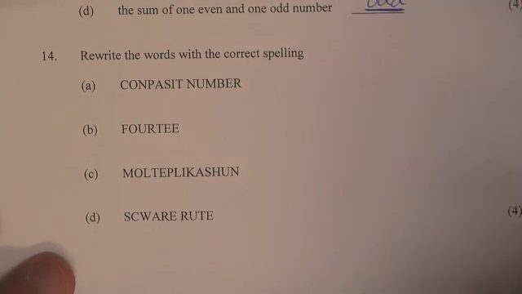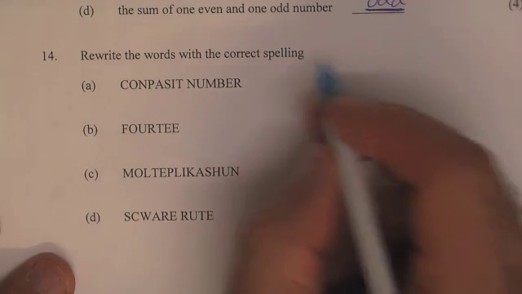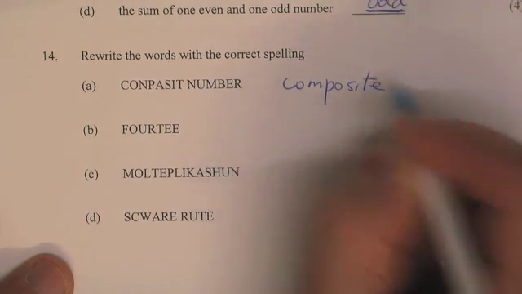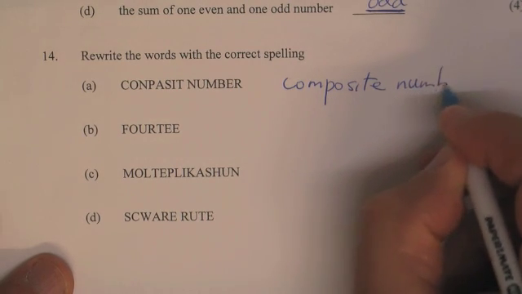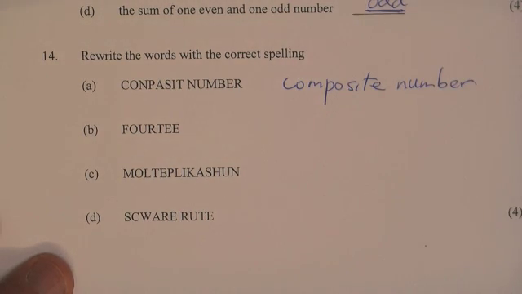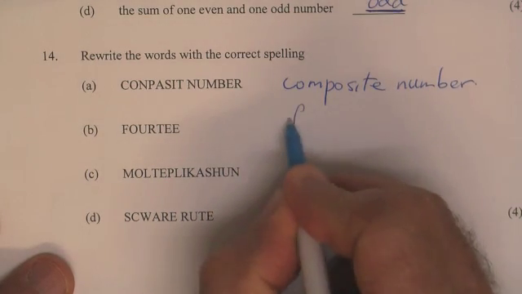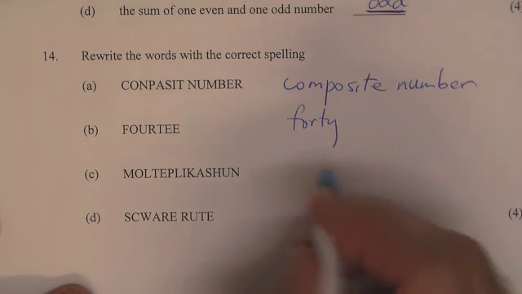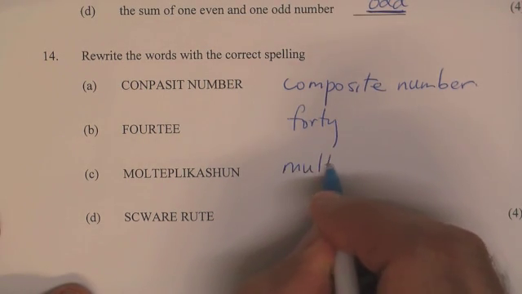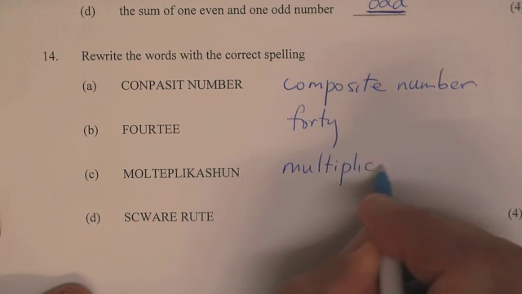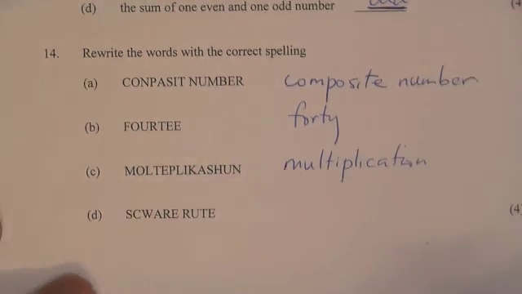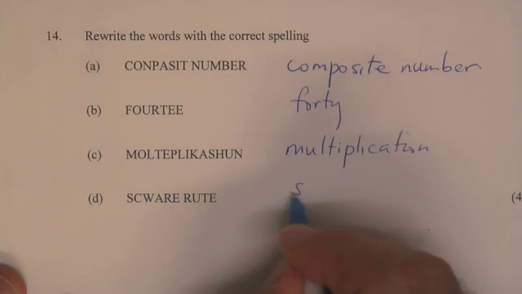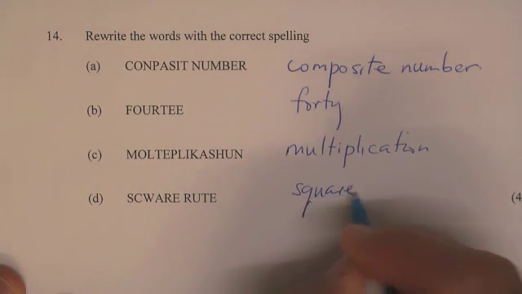Right, a bit of spelling, people. Composite is composite. Composite number. 40 is 40. Multiplication. Square root is square root.